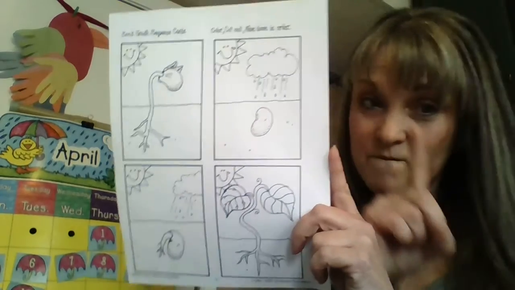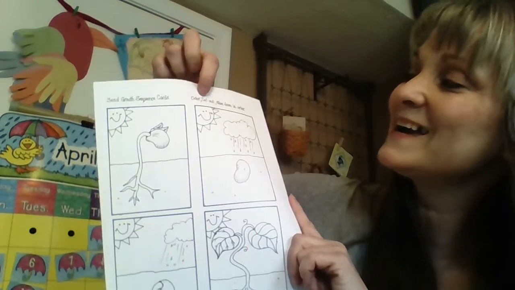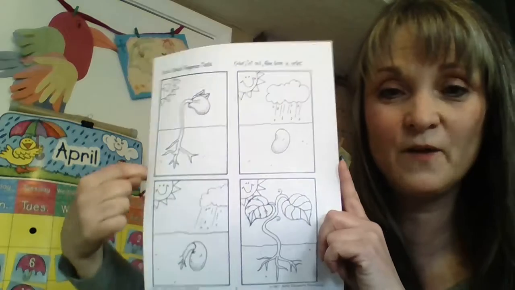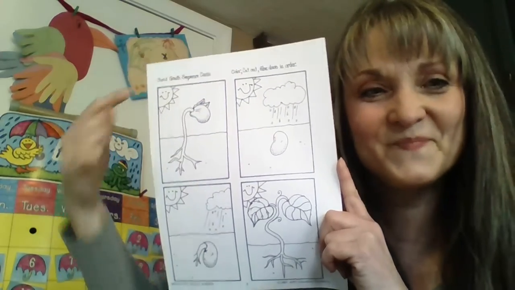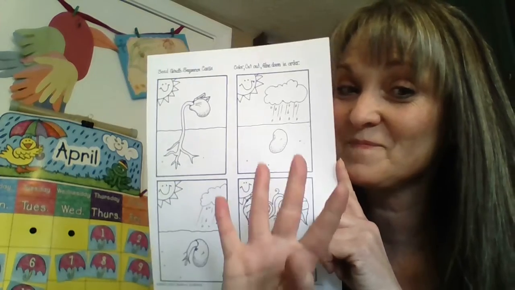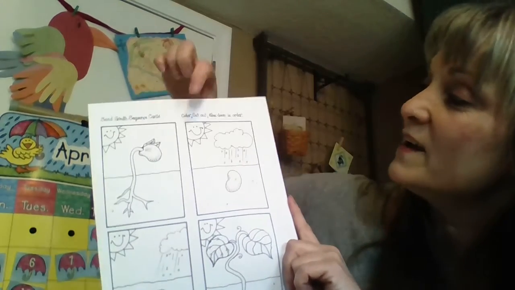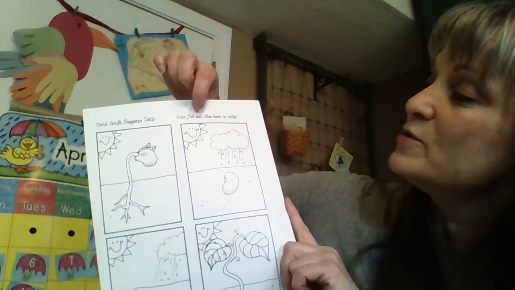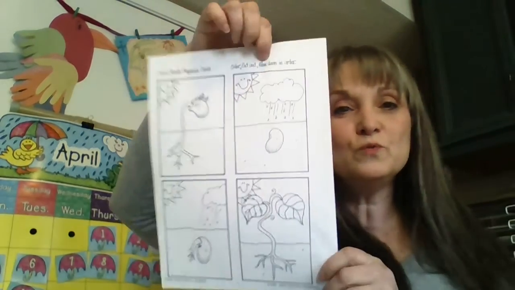Color first. Cut. You're just going to cut out these shapes. What are they called? Rectangles. How many rectangles? Four. You're going to cut out, color, cut out, and it says here glue down in order, but I did not give you a big long strip.